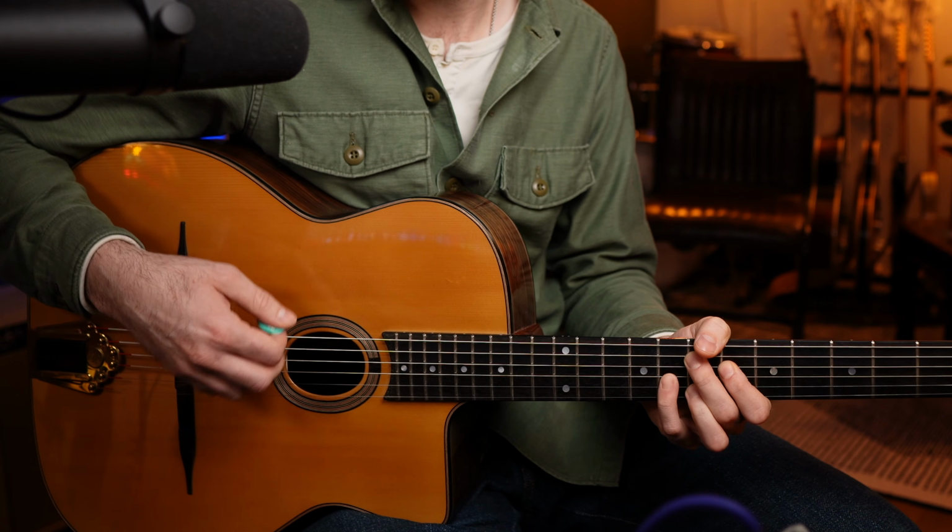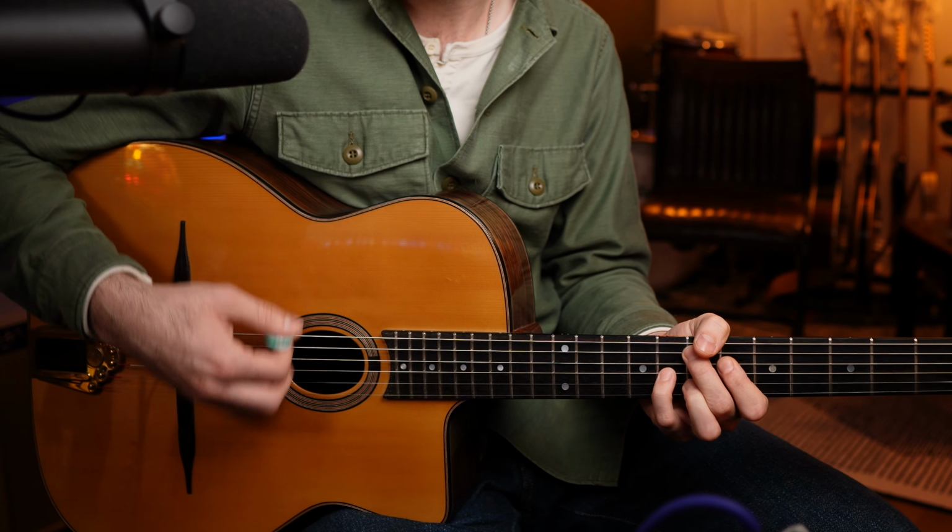Down, down, up, down, up, down, down, down, down, down. So there's only 2 upstrokes in the whole pattern, and they form a part of that fast flick we spoke about with the intro earlier.